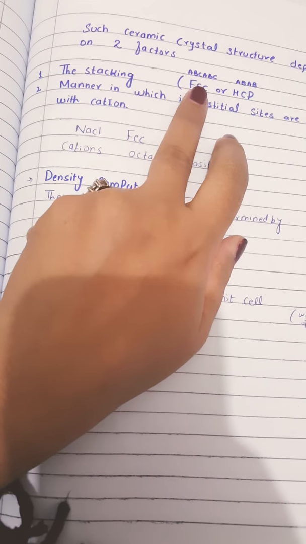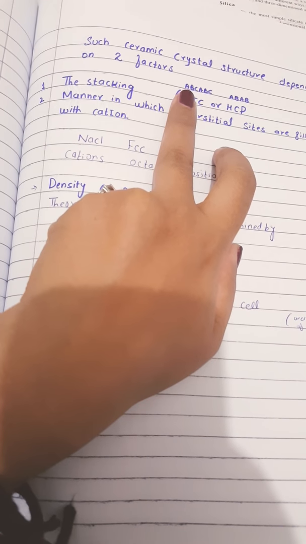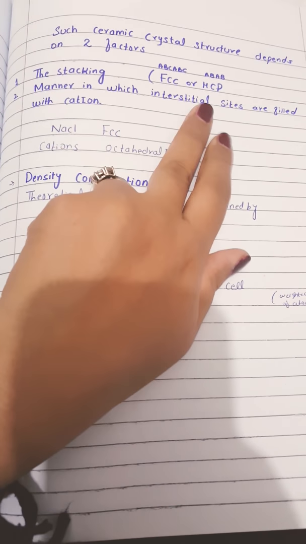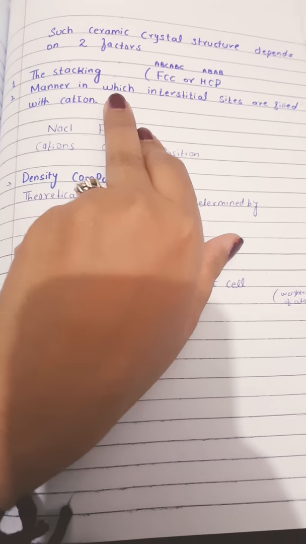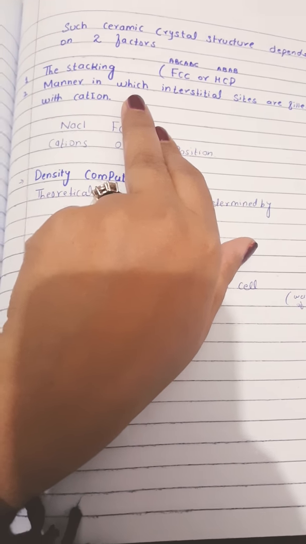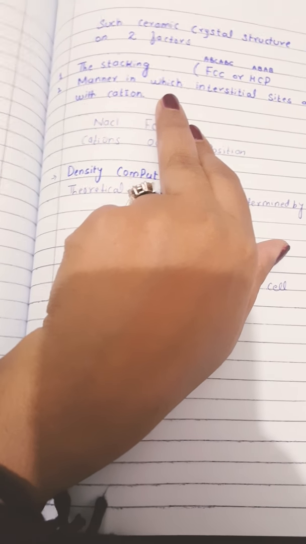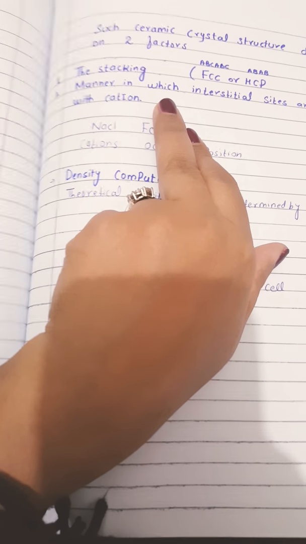Now in the case of NaCl, you can see that it's a stacking in which the ions are arranged in ABC form, so it would be FCC, and then the manner in which interstitial sites are filled with cations. What would be the manner? By manner, I am talking about the positions that I already discussed, octahedral or tetrahedral.